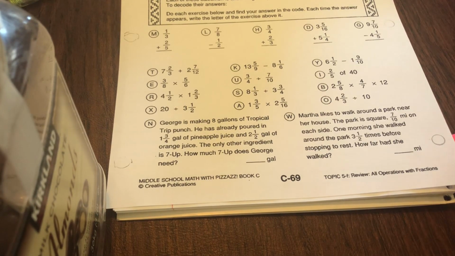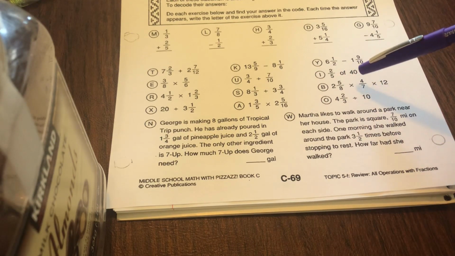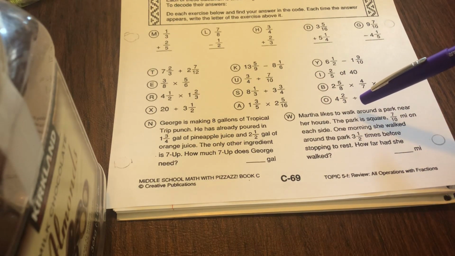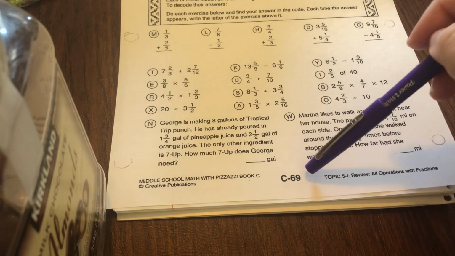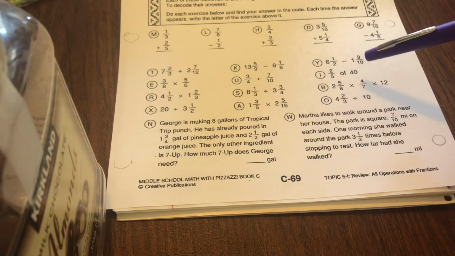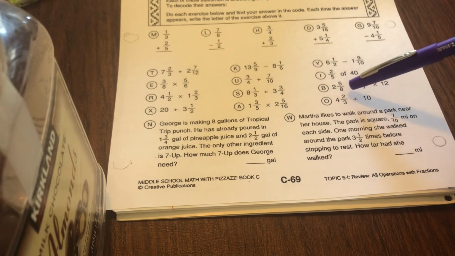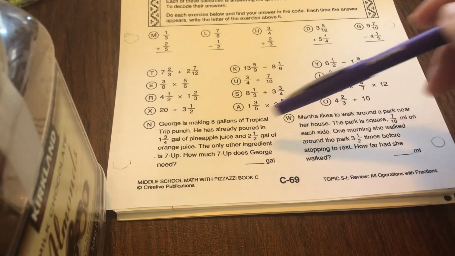We are going to be reviewing all of the operations with fractions. So I'm going to focus on subtracting because it's the same as adding, and then multiplying and dividing. We haven't done those for a while. So if you could please follow along on C-69, that would be great. I'm going to do one of kind of each type. So I'm going to do Y, I, B, and O with you. And then I'm also going to try to help you get started on N and W.